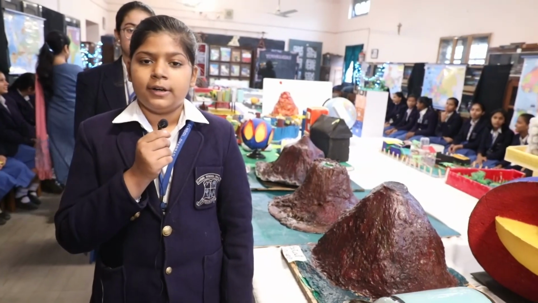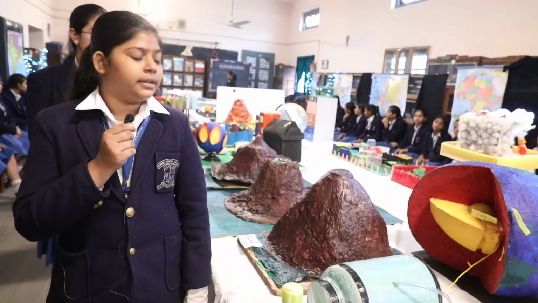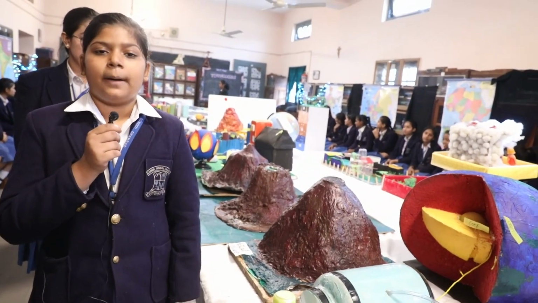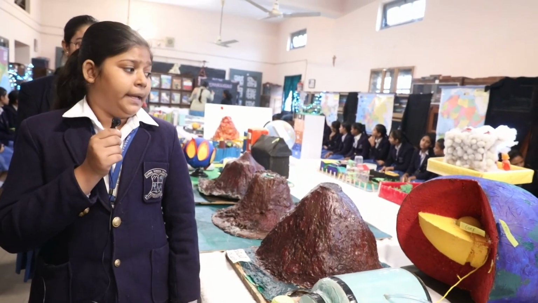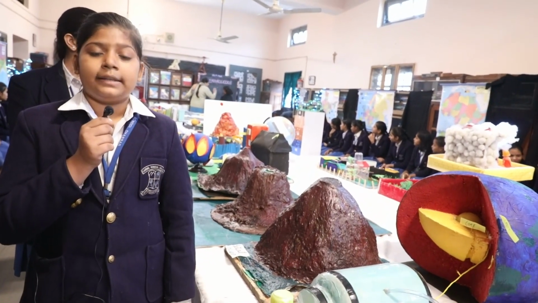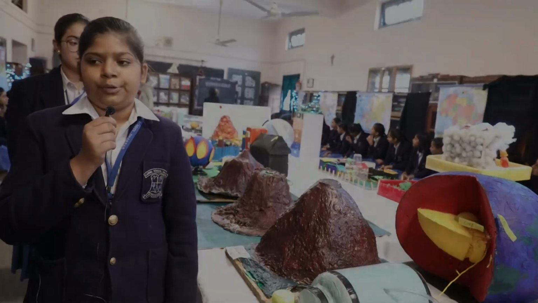My model is on the earth structure. Earth structure refers to the number and the type of layers which the earth comprises of. The earth is mainly divided into 3 layers, mainly the core, the crust and the mantle. The core is responsible for the earth's magnetism. Thank you.